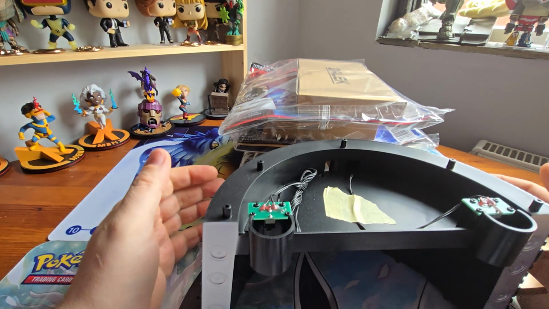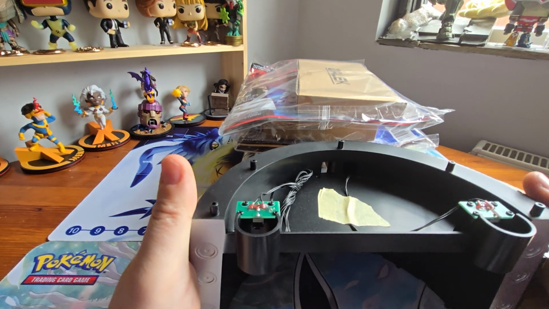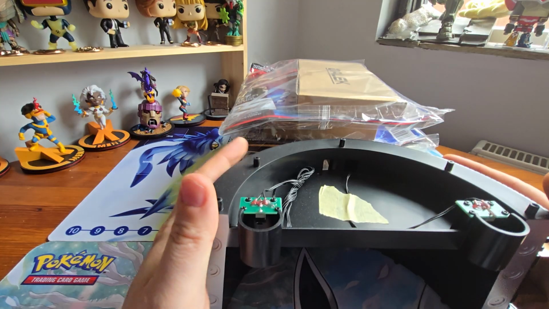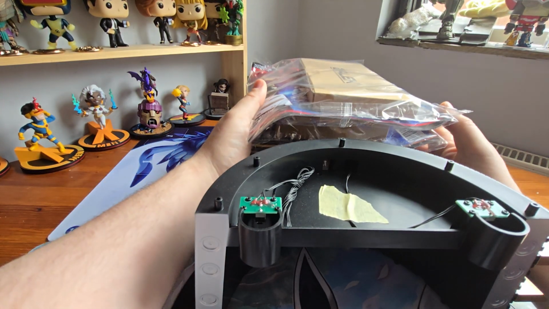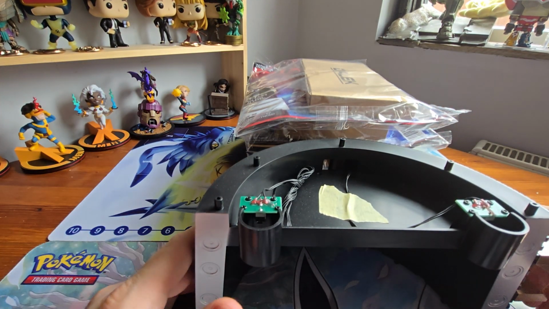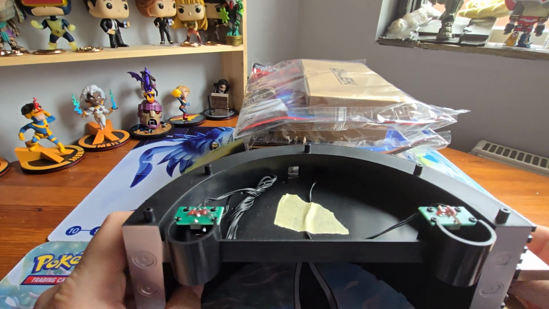Hello and welcome back. Today we are continuing with the Dalek build from Hachette Partworks. We have the next 4 issues here, so without any further ado, let's get these opened and start assembly.